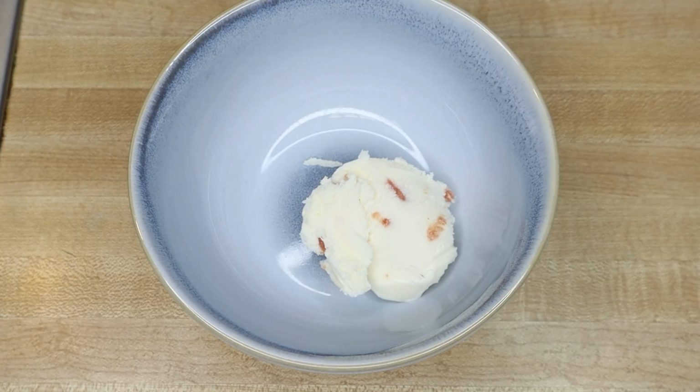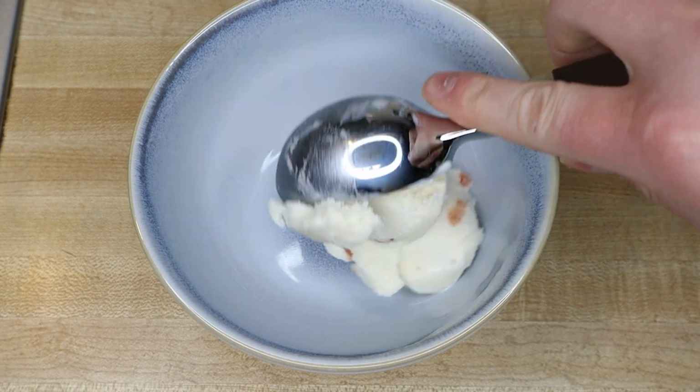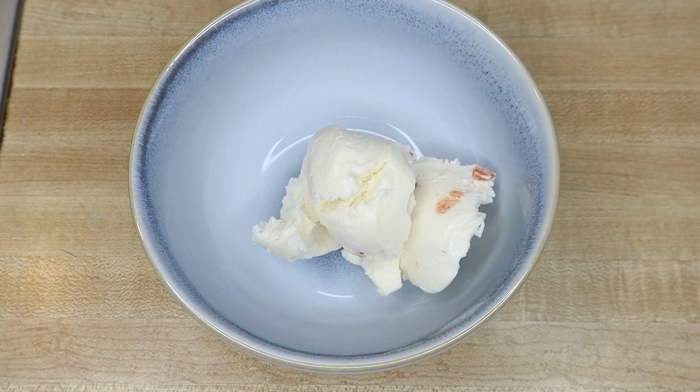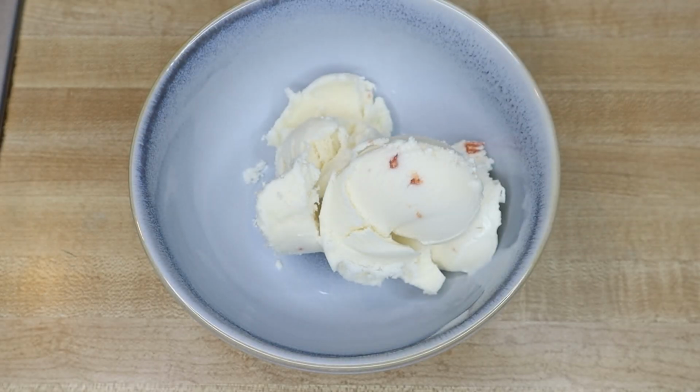That's been in the freezer for about 8 hours. Let's see how it turned out. The texture is about right. It's scoopable, it's not hard, it's not overly soft and melty. Moment of truth, let's see how it tastes. Nothing ventured, nothing gained, right? I've made a huge mistake.